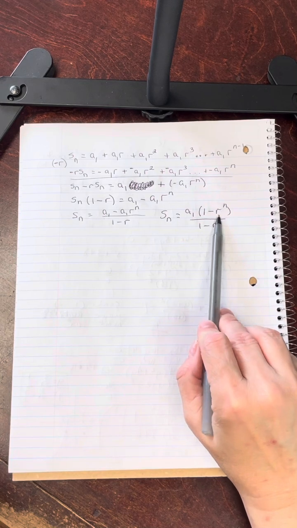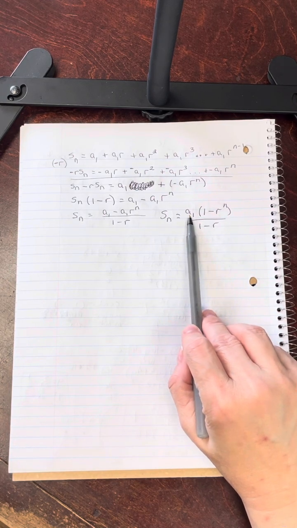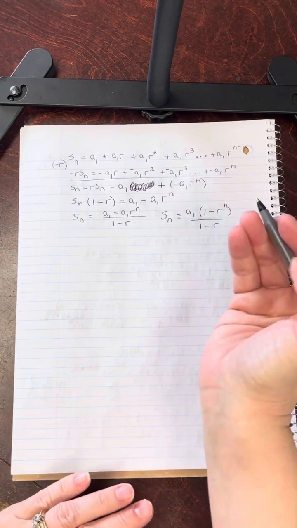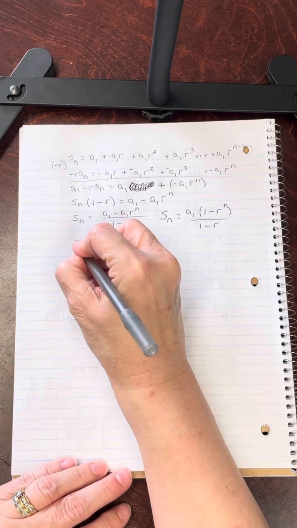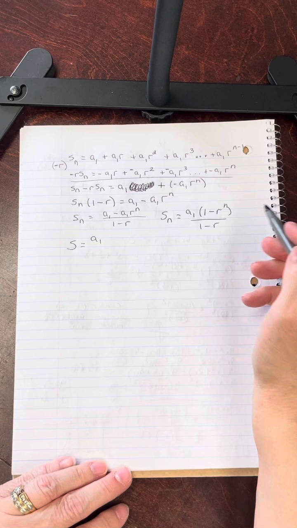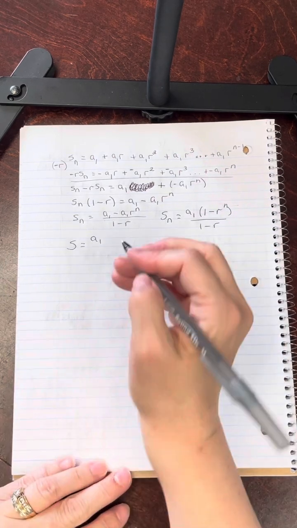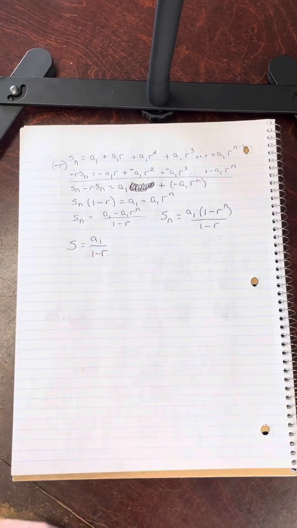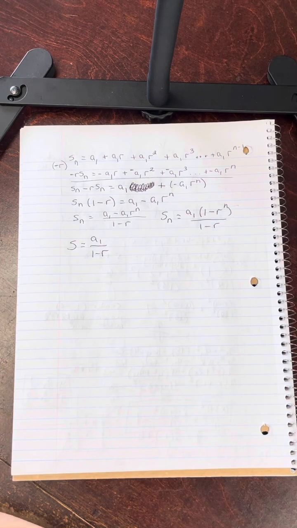So they're saying 1 times something basically eliminates it. And so we would just keep that the sum would be a sub 1 over 1 minus r. And that is working for the convergent geometric series.